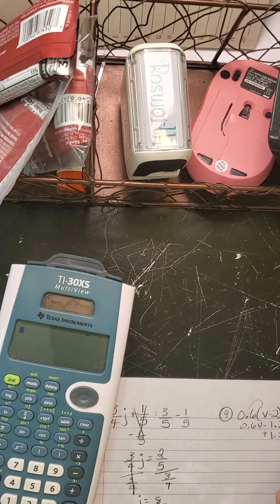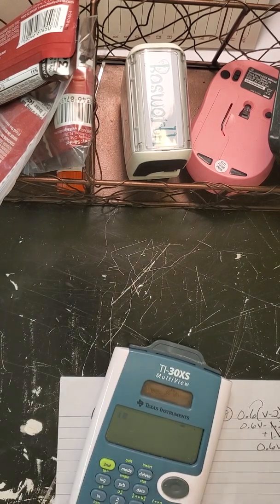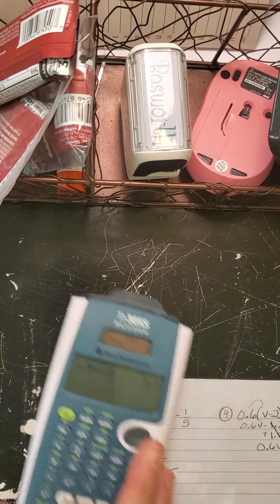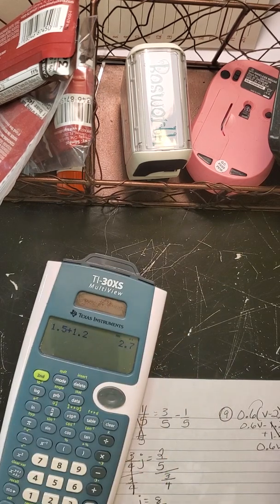Add 1.2 to both sides. 0.6b equals. Again, I should not have to do that on the calculator, but I'm going to. 1.5 plus 1.2. I know that is 2.7, but I'm going to do it just to check myself. Divide both sides by 0.6, and b equals 4.5.